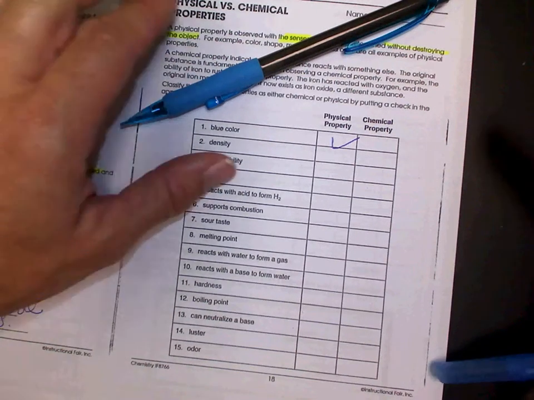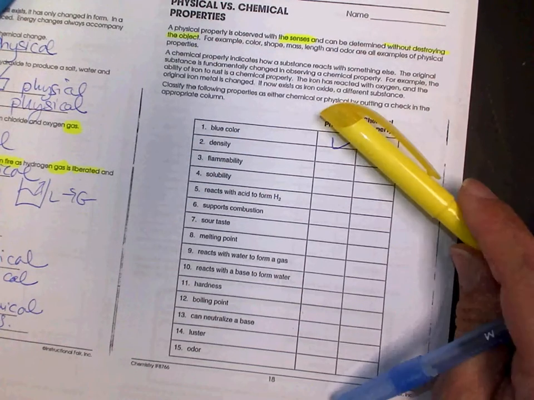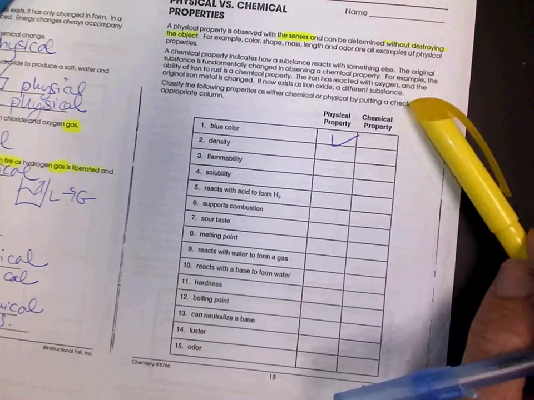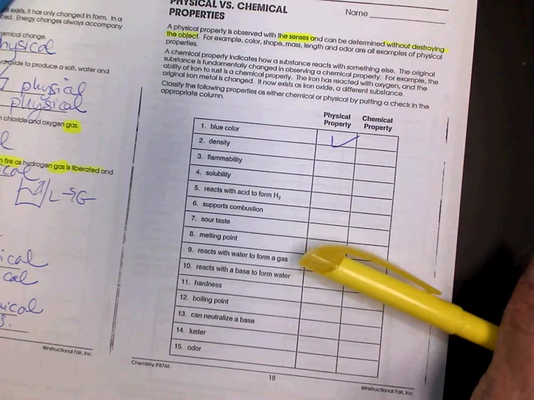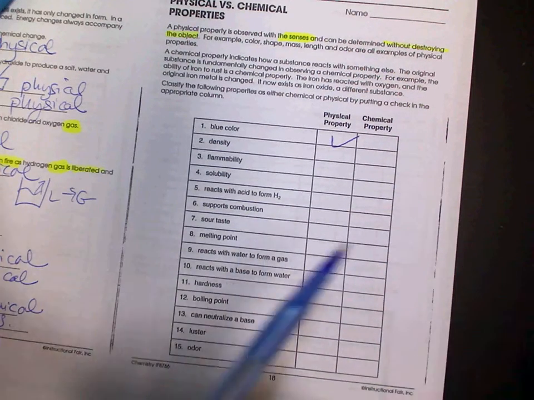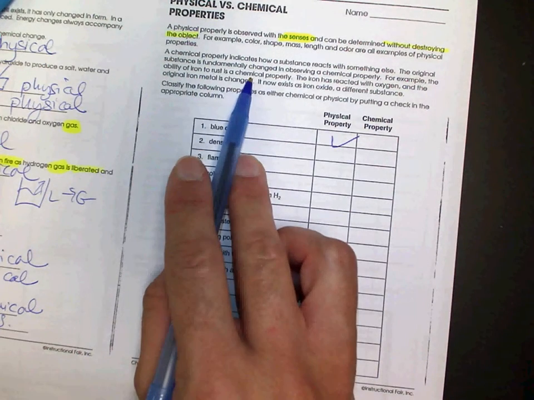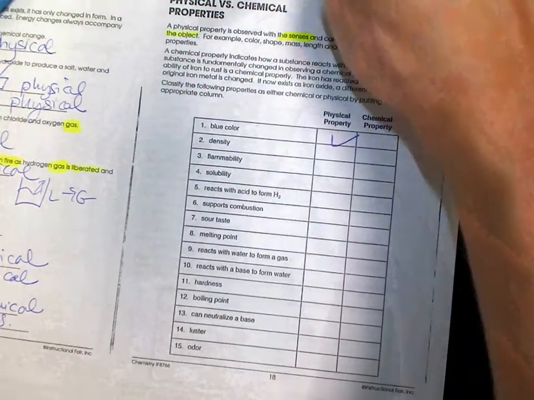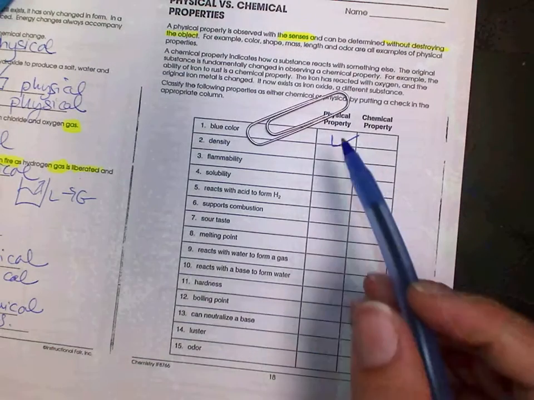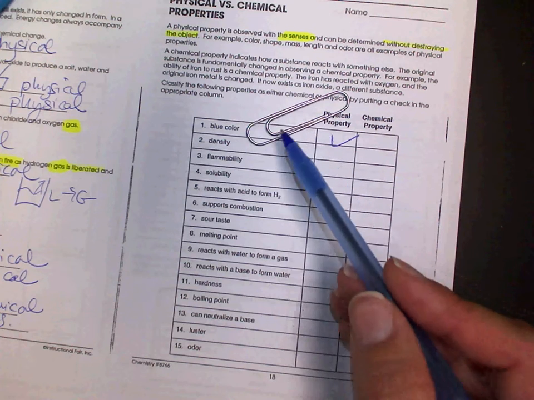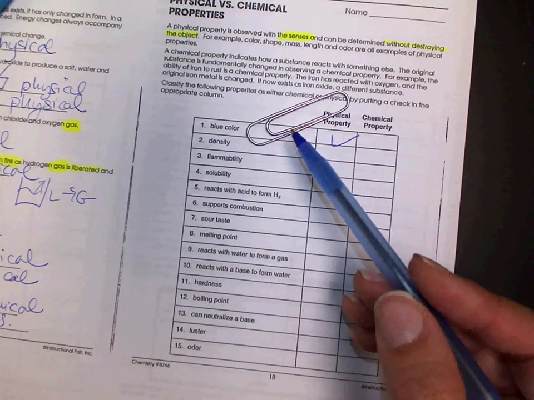Now, if this pencil changes colors, then that's a chemical change we're talking about, right? Okay. Now, a chemical property indicates how a substance reacts with something else. The original substance is fundamentally changed in observing the chemical property. For example, the ability of iron to rust is a chemical property. How do we decide if this paper clip is going to rust? Let's say it does rust. In order to observe it rusting, didn't it have to undergo a chemical change?